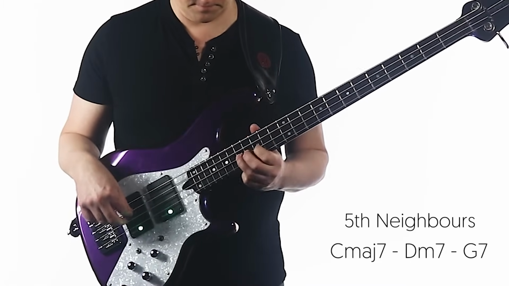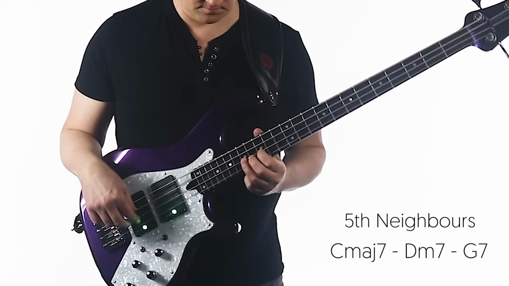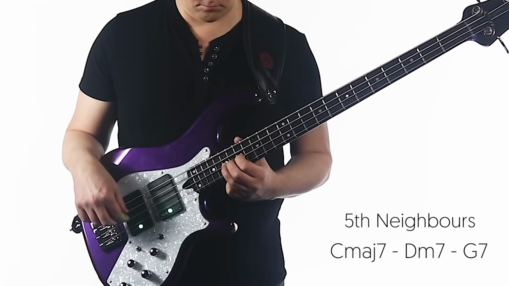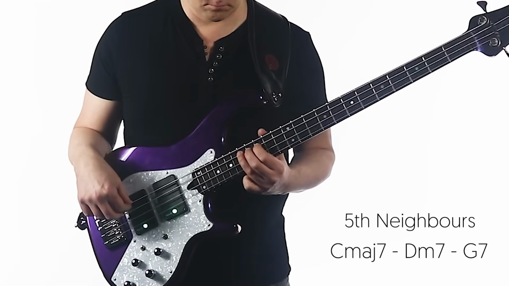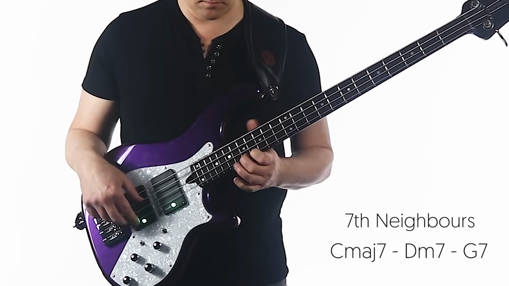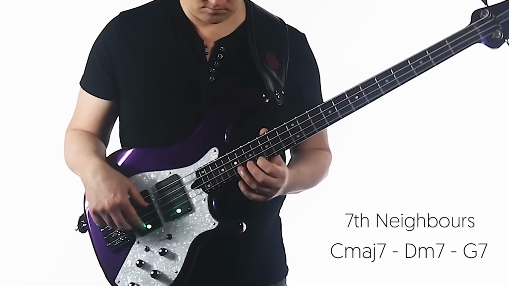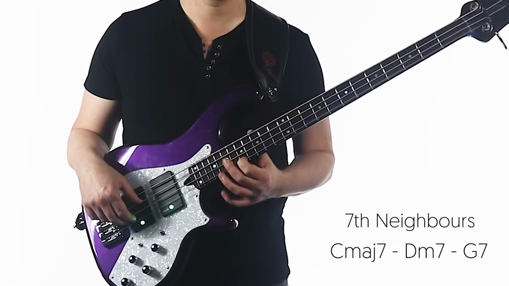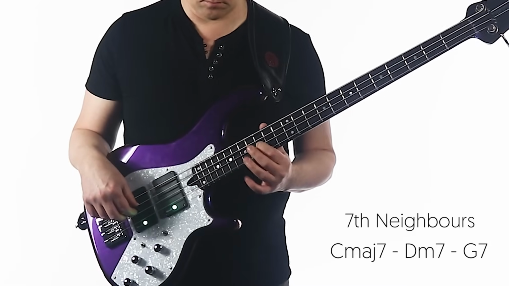Now lower. Now from the seventh. Now lower.